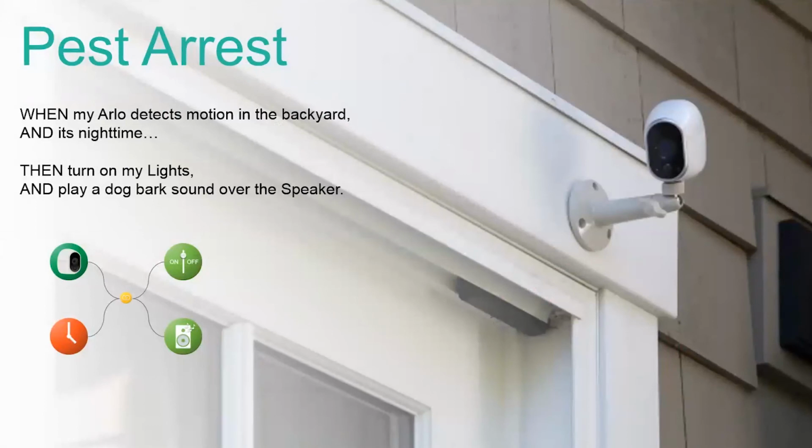And so here's one example. When your Arlo detects motion in the backyard and it's nighttime, so you're referencing a calendar, which is like a service, then turn on your lights, which is reaction number 1, and play a dog barking sound over the speakers. That's reaction number 2. So it's one trigger prompted by a service going to 2 reactions.